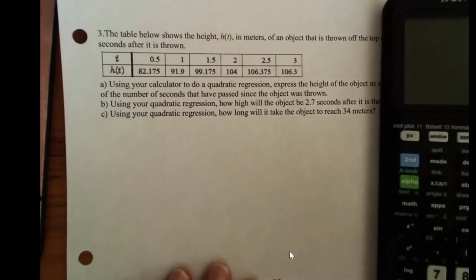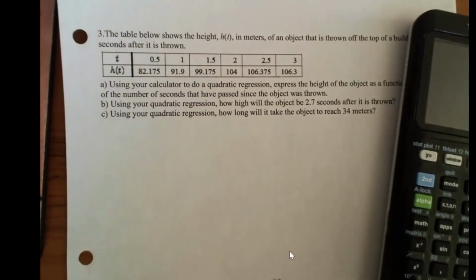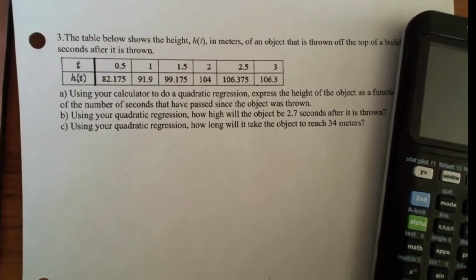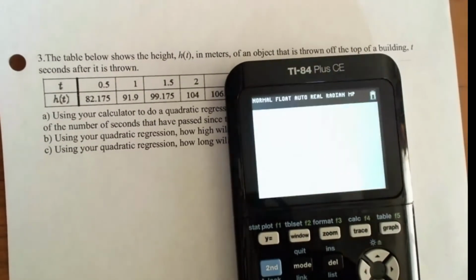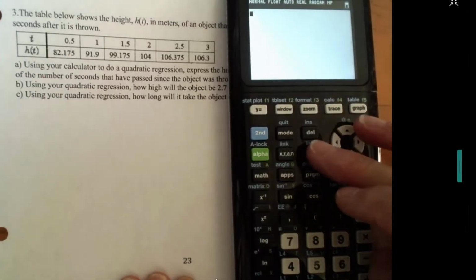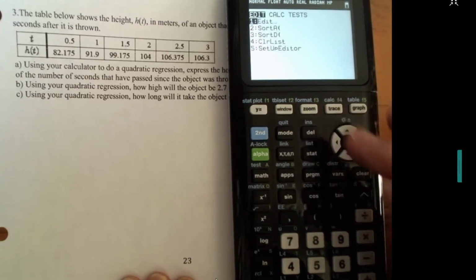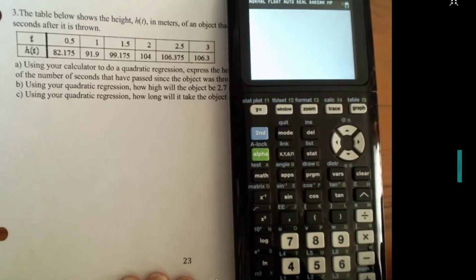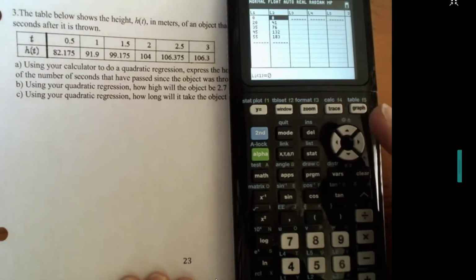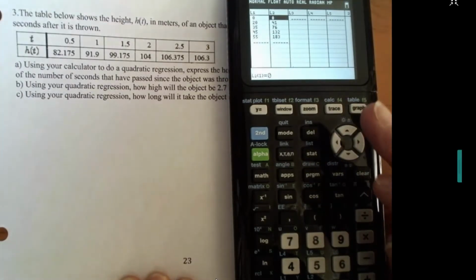And so the first thing we want to do, of course, is graph this scatter plot. We want to see that scatter plot. So let's go ahead and enter that into the TI. Okay, so I'm going to turn my TI on, and then I'm going to go in the Stat menu and Edit. And notice that I've got some lists, some input into my list.